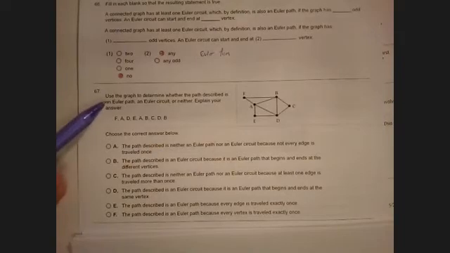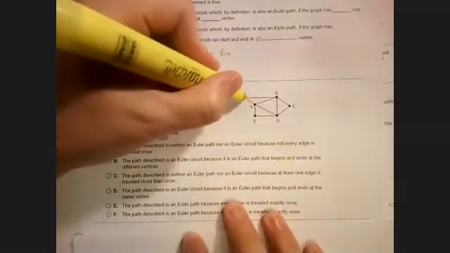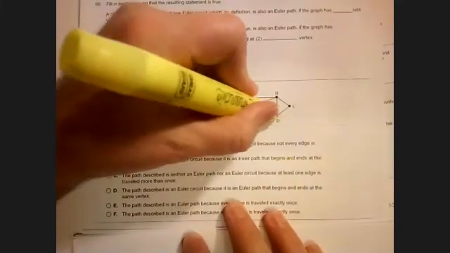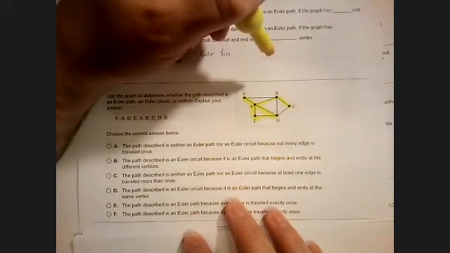All right, number 67. Use the graph to determine whether the path described is an Euler path, an Euler circuit, or neither. So this is a good one. Let's first go ahead and do it. F, A, D: F to A to D, D to E, E to A to B, A to B, B to C, C to D, D to B.